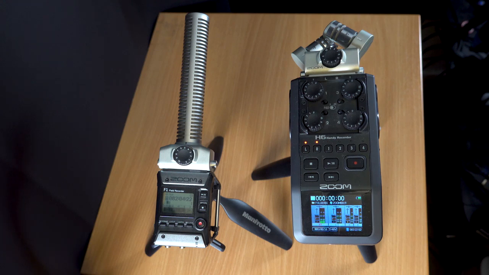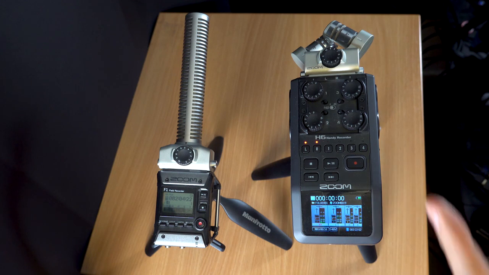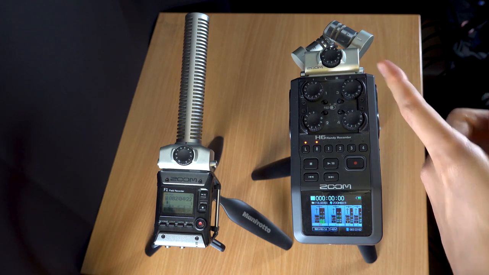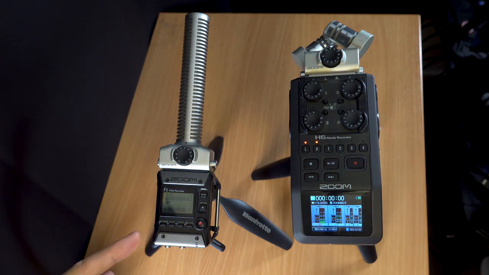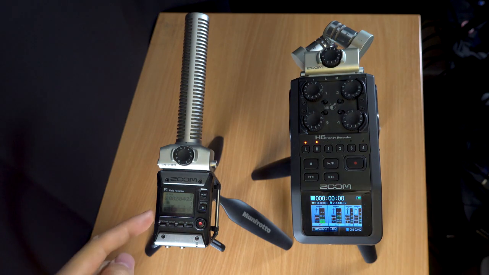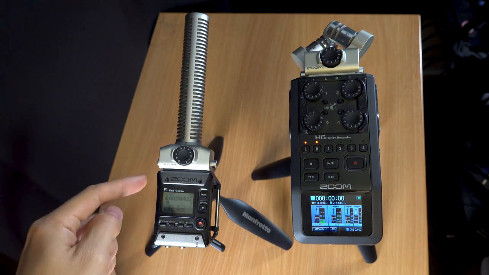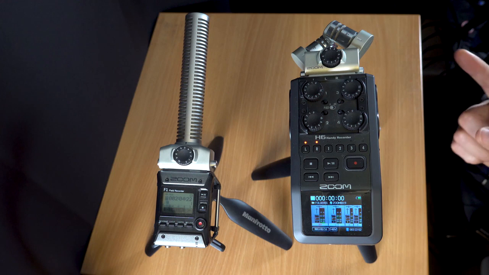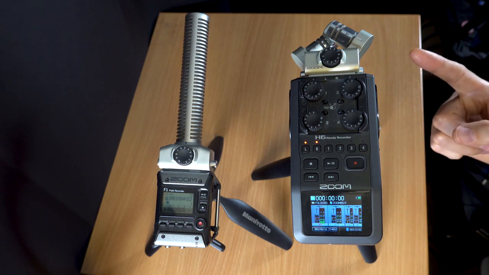And a lot of these handy recorders have a built-in microphone, and other handy recorders allow you to add multiple microphones. This handy recorder I've got over here is the Zoom H6, and this allows you to add up to 4 microphones, and you have a capsule on top as well. And the other handy recorder is the Zoom F1. So with this one, you can't actually add any additional microphones, but it does allow you to add a capsule on top. So I have a shotgun capsule and an XY microphone capsule on the Zoom H6.